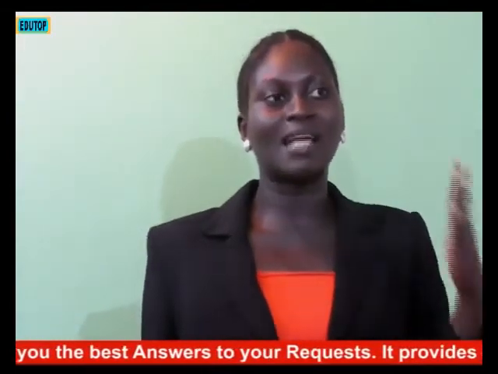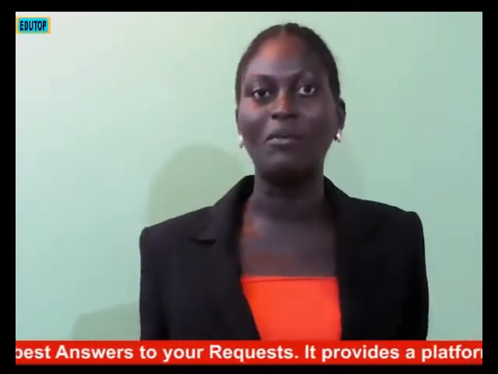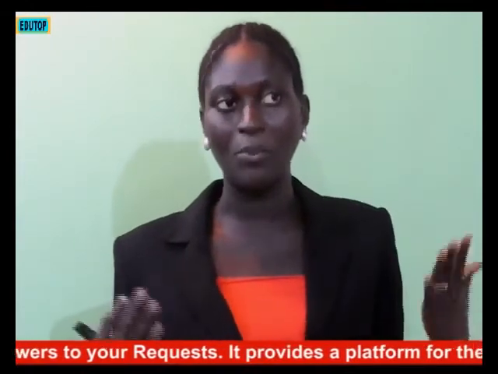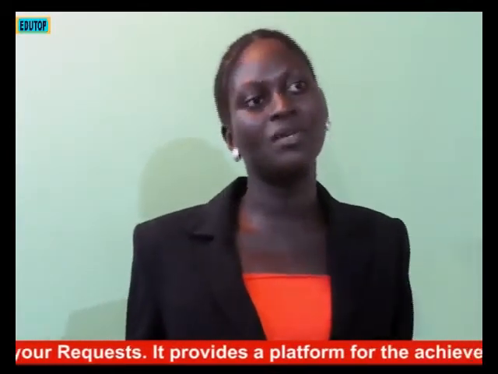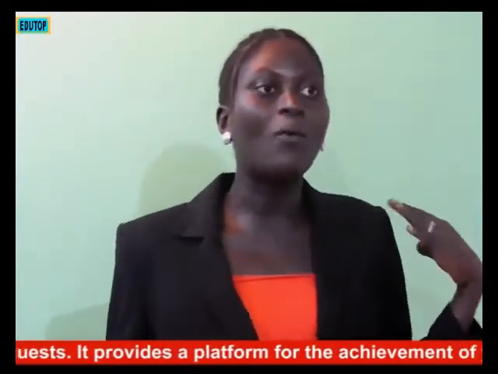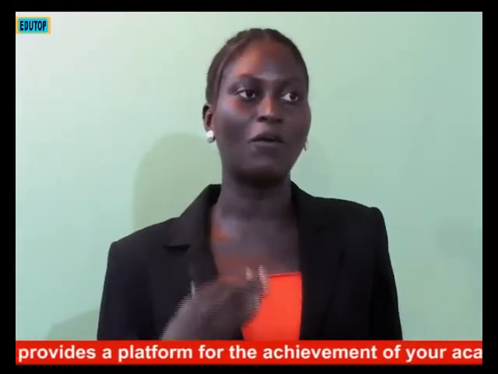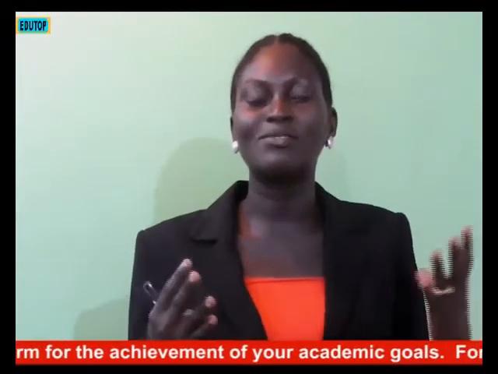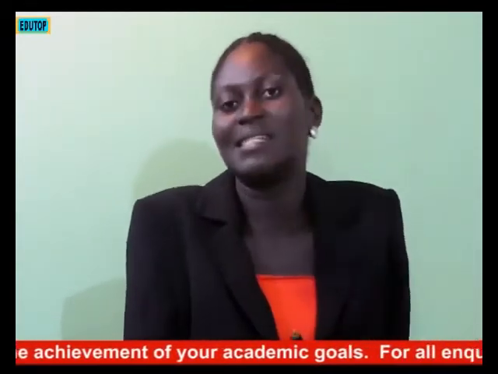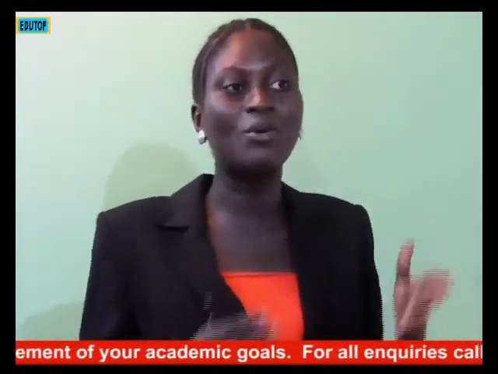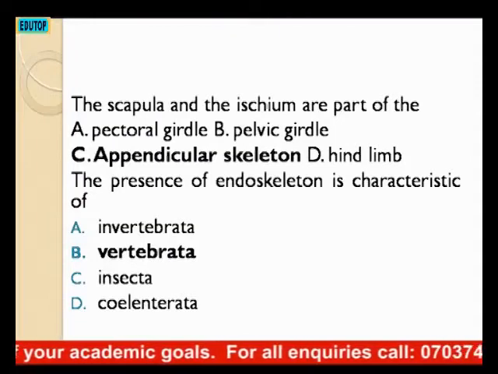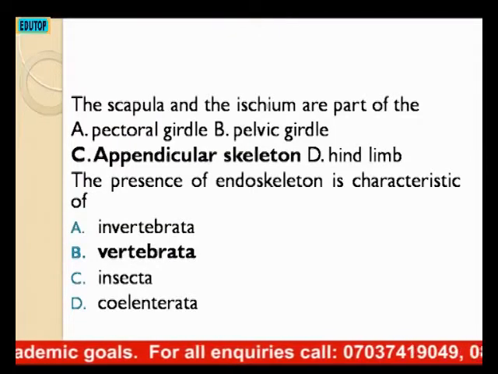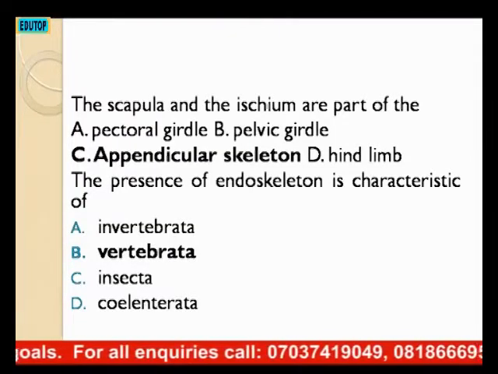So that rules out scapula and ischium as belonging to the same girdle. They are not from the same part of the body. The pectoral girdle is for the scapula, while the pelvic girdle, option B, is for the ischium. Then they have to find a balance, and that leads us to option C. The appendicular skeleton is made up of the pectoral girdle, pelvic girdle, hind limb, and forelimb.